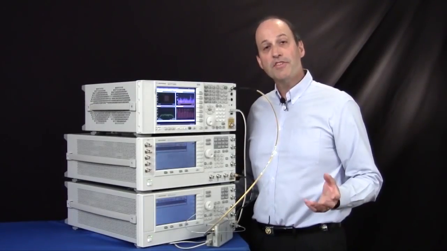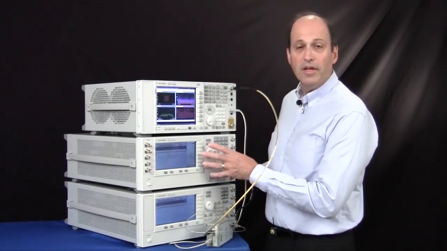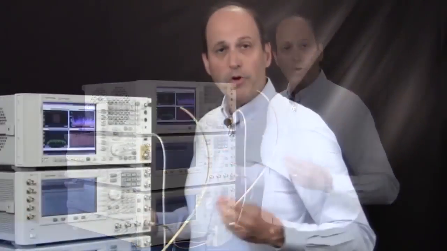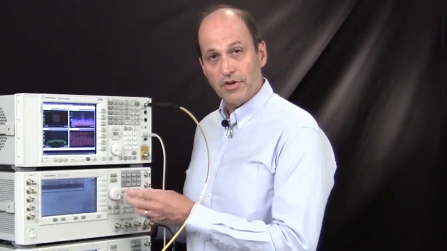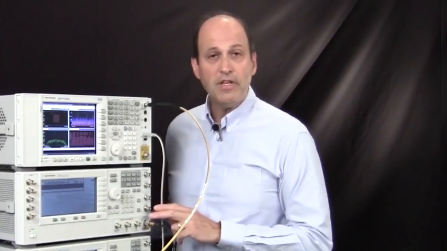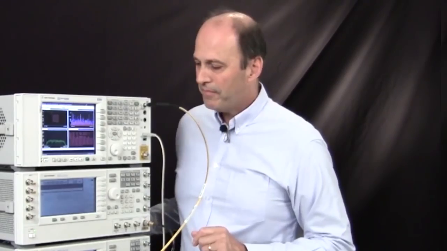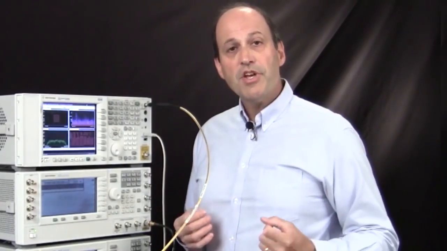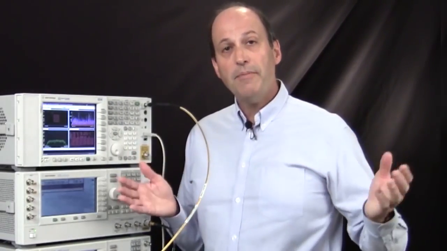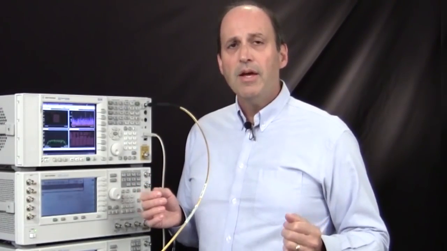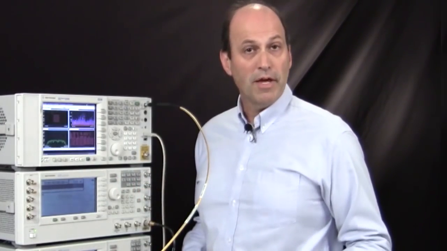All right, now to generate our signal, let's begin with the vector PSG. We're creating our 64 QAM signal internally and modulating a 15 gigahertz carrier, and that's being output here on the RF output. Now, using the internal baseband generator, we can generate up to 80 megahertz of modulation bandwidth. But some applications require more bandwidth.